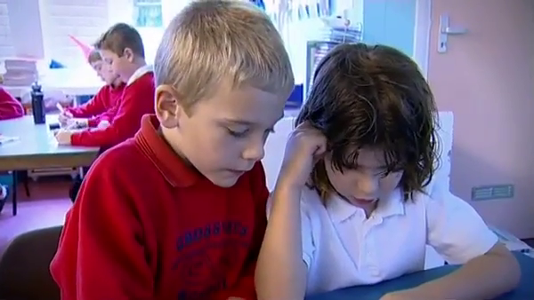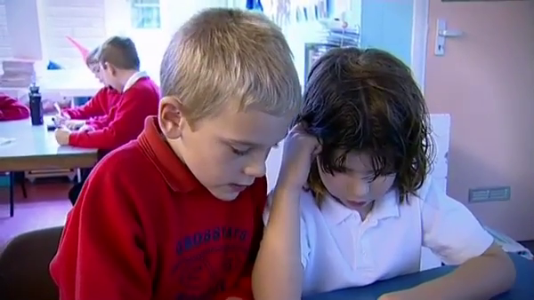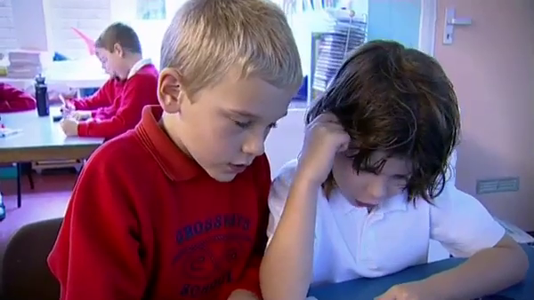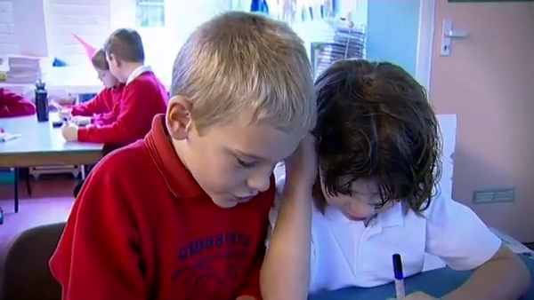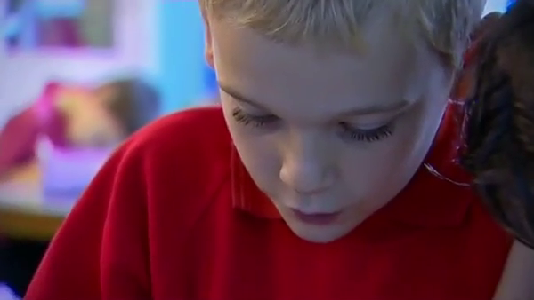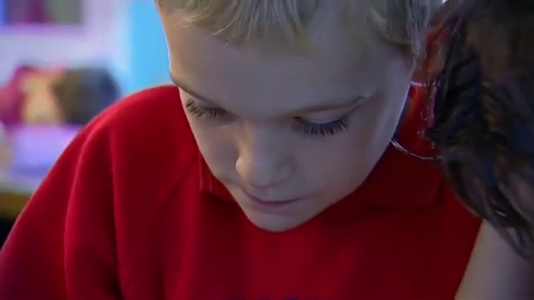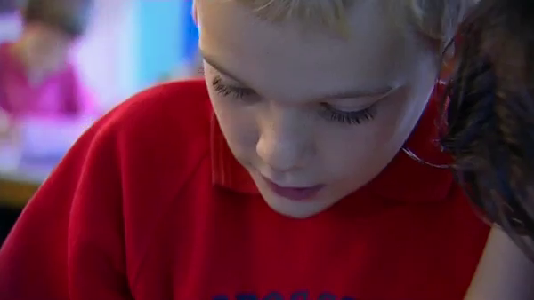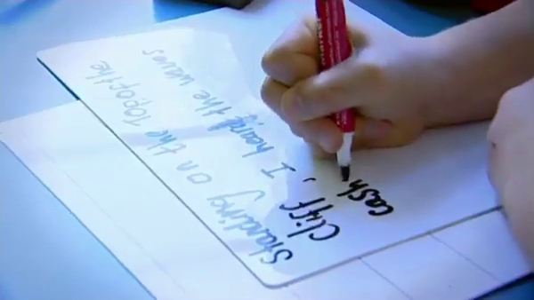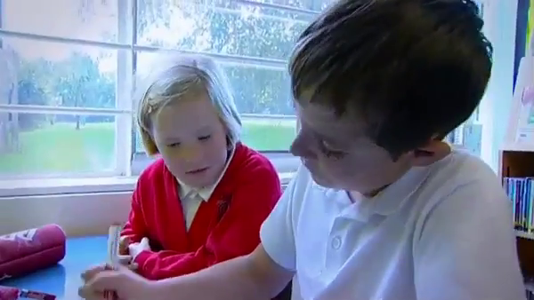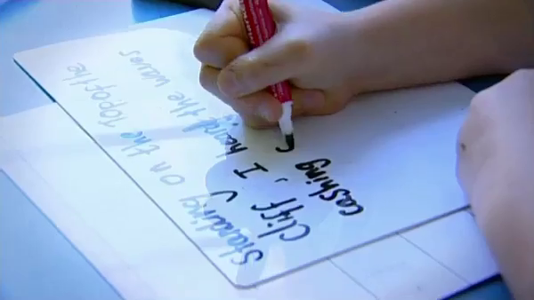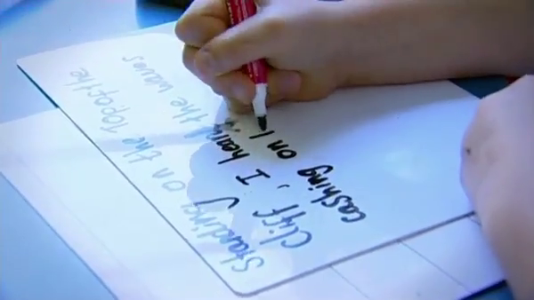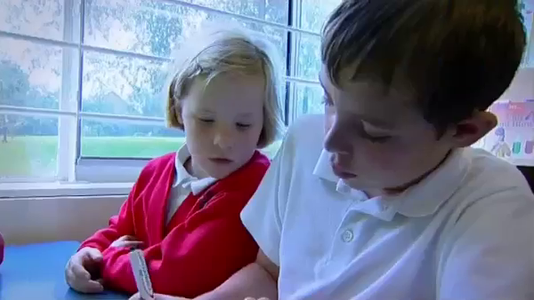Standing on the edge. The waves crashing on the cliff.